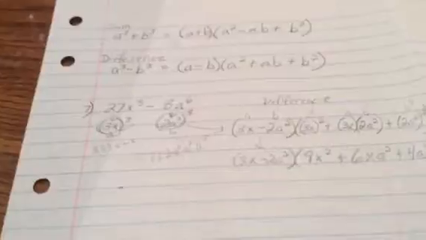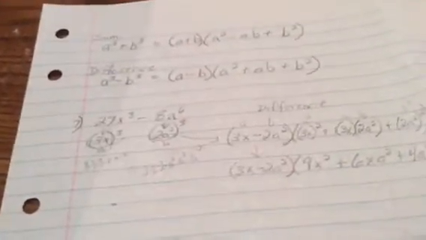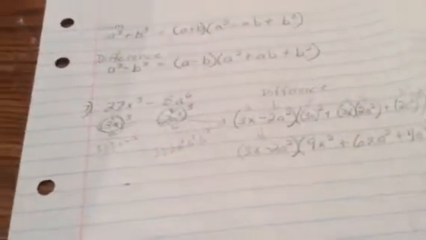Does it make sense? You need to know the formula up above for sum and difference, and you also need to put into your memory these cubes. So you can see that 8 is a cube, 27 is a cube, 64 has a cube root, 125 has a cube root.